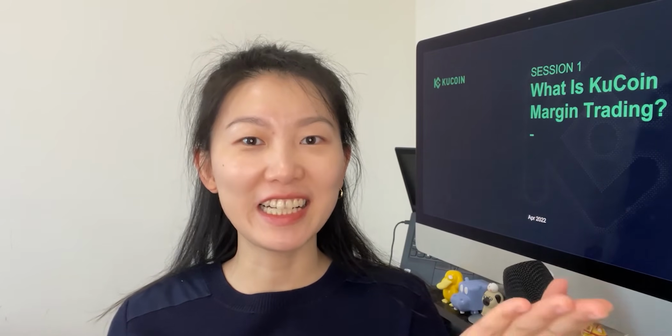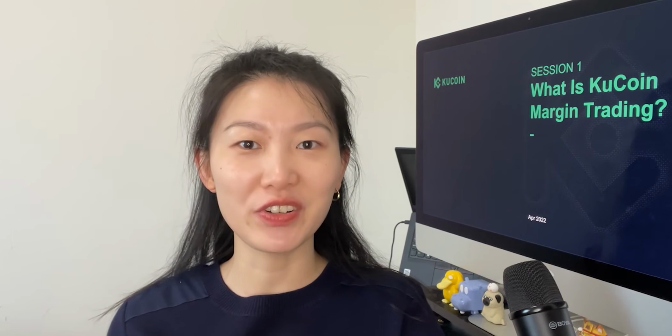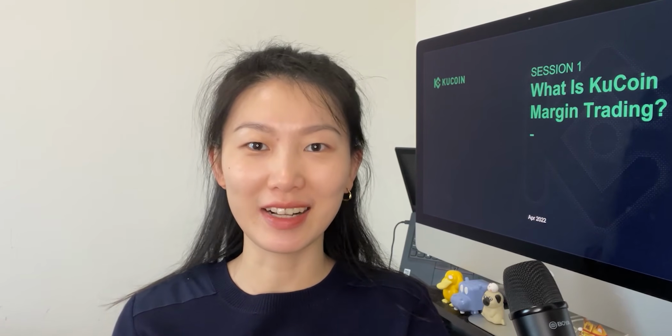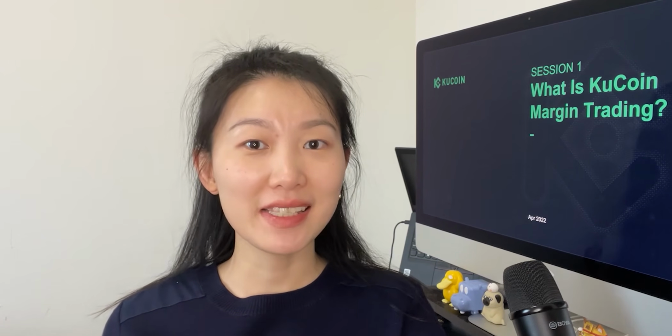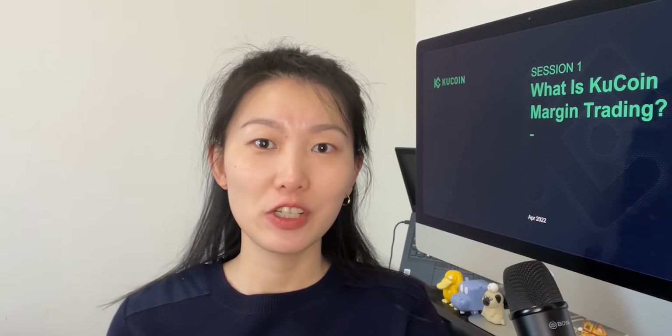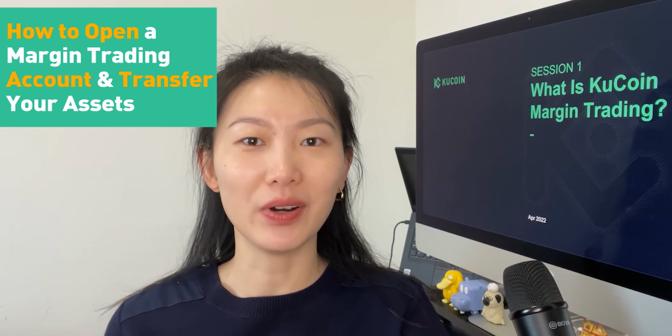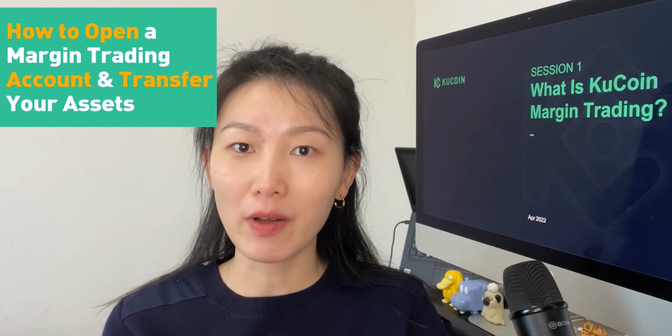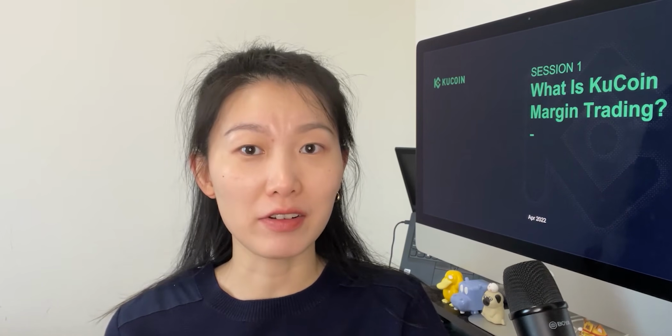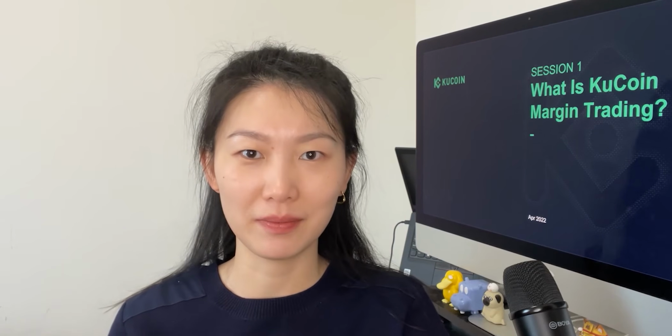I hope you are now clear about what is KuCoin Margin Trading by spending your time to watch our content today. In our next session, we'll start the first trading process by learning how to open a margin trading account on KuCoin and start transferring our assets to the cross-margin account and isolated margin account.